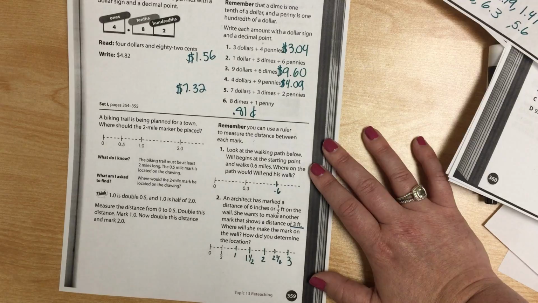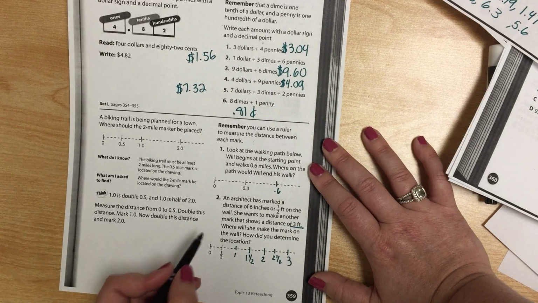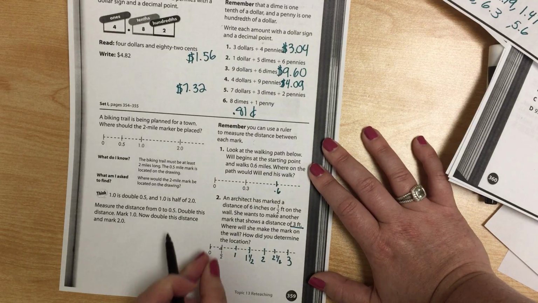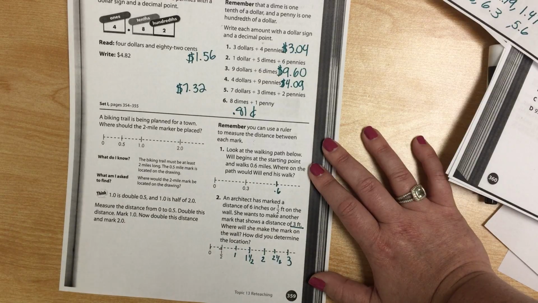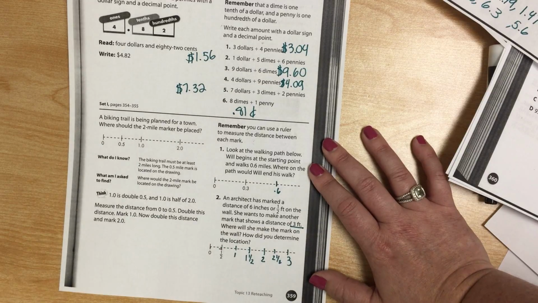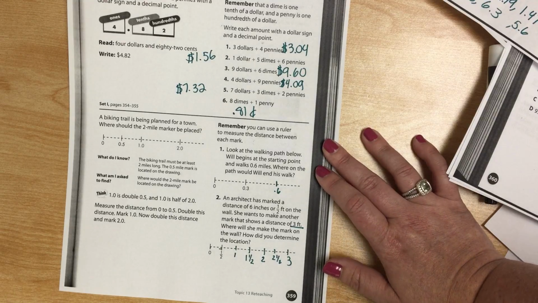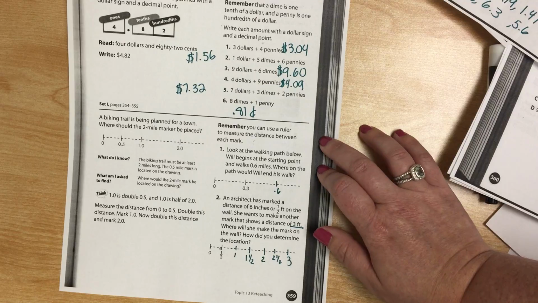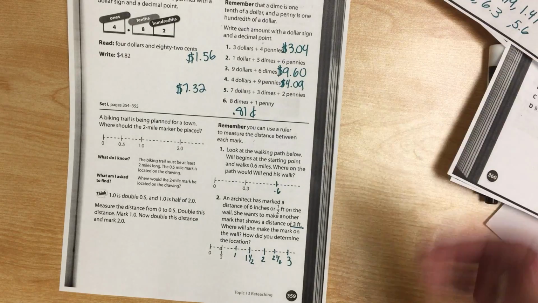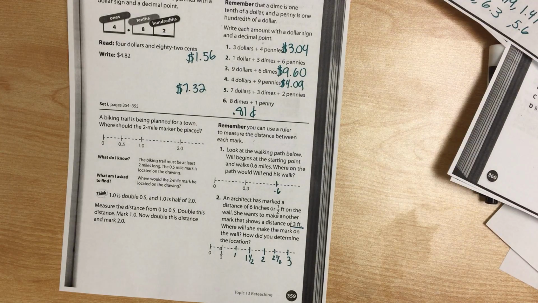There's 3. Ta-da! So use what is given, and you can take your fingers and measure. You can count the little dots to measure. But this is one where it's not necessarily asking you to multiply or divide. You're just having to look at what clues they've given you to solve it. Okay? All right.